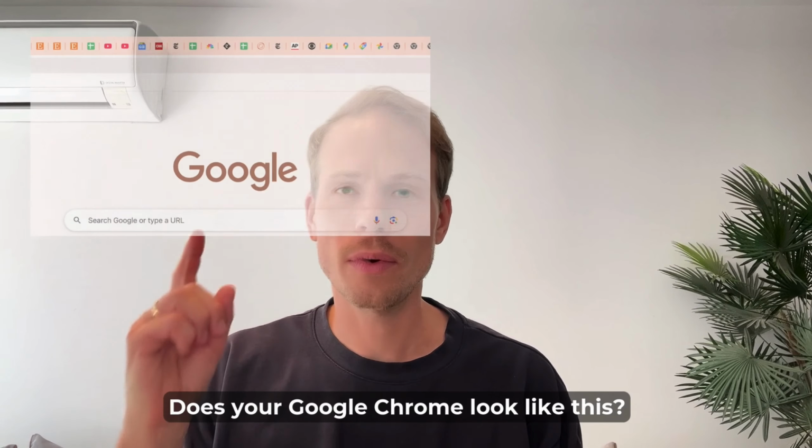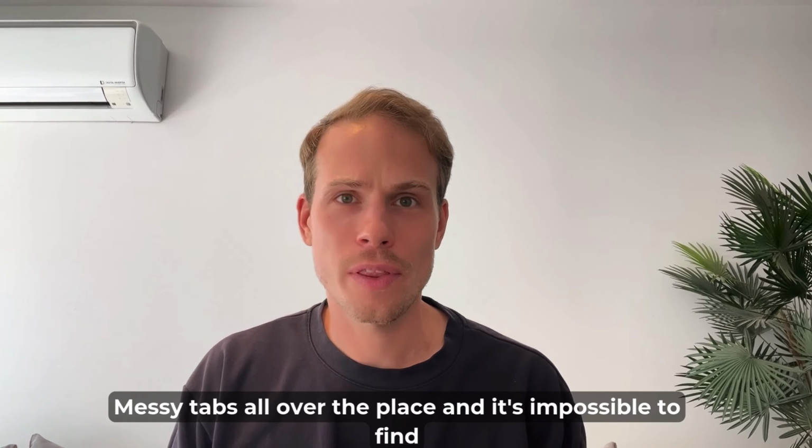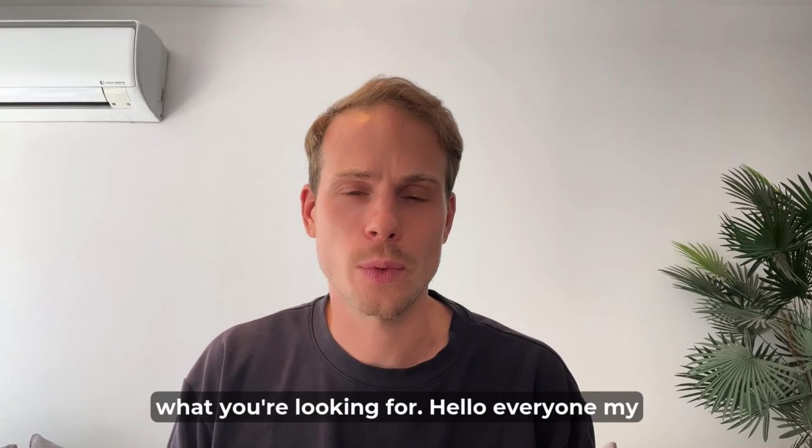Does your Google Chrome look like this? Messy tabs all over the place and it's impossible to find what you're looking for.